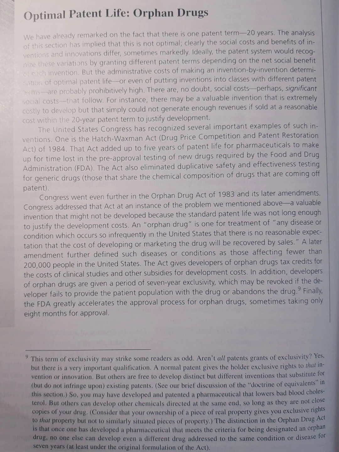For instance, there may be a valuable invention that is extremely costly to develop, but that simply could not generate enough revenues if sold at a reasonable cost within the 20-year patent term to justify development. The United States Congress has recognized several important examples of such inventions. One is the Hatch-Waxman Act, the Drug Price Competition and Patent Restoration Act of 1984.